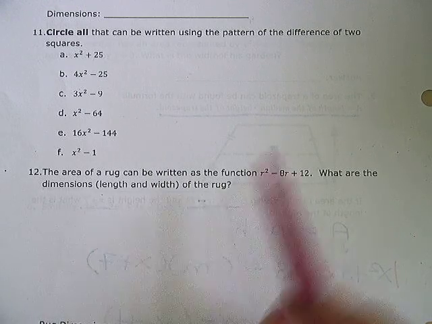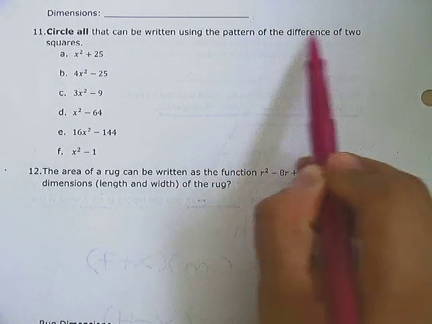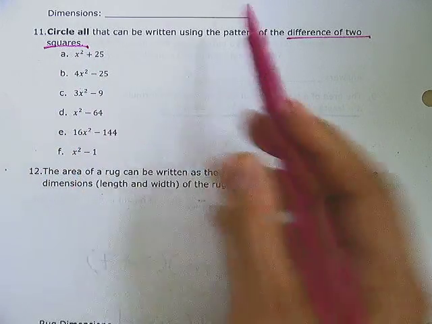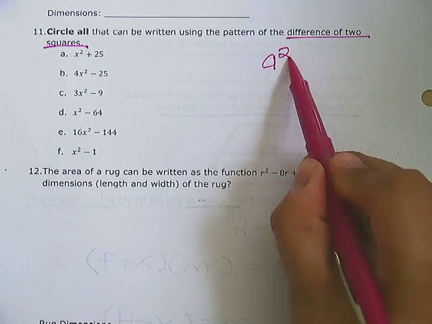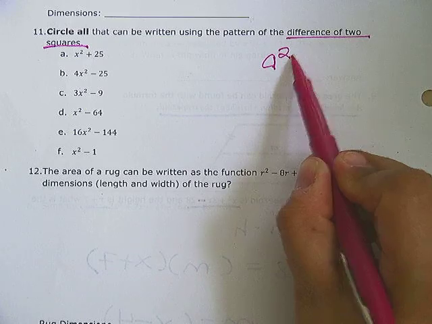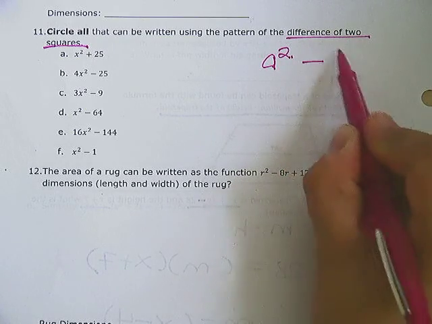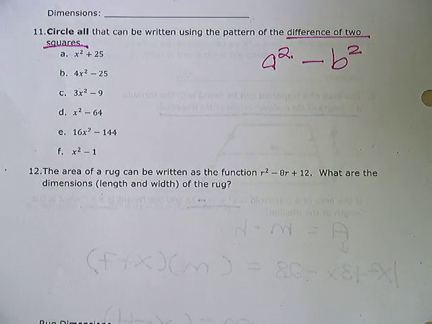Okay, so for number 11, they're asking you which of these shows a pattern of a difference of two squares. And remember that a difference of two squares is going to look like this. You have a number that's a perfect square minus another number that's a perfect square. It doesn't have to just be one variable or one number.